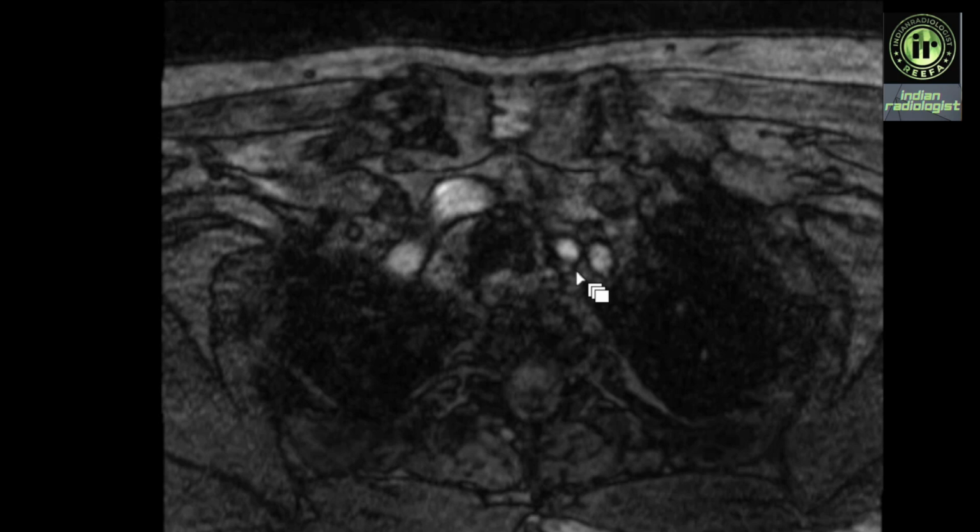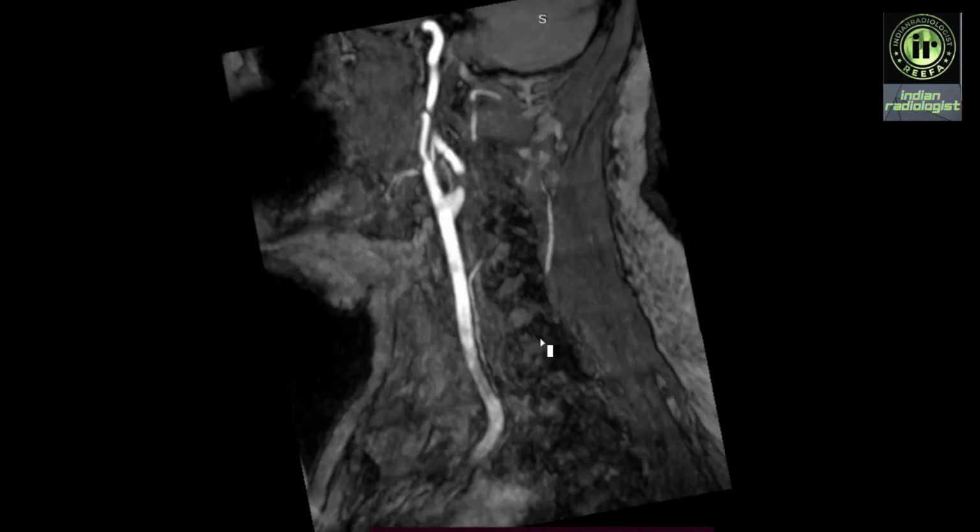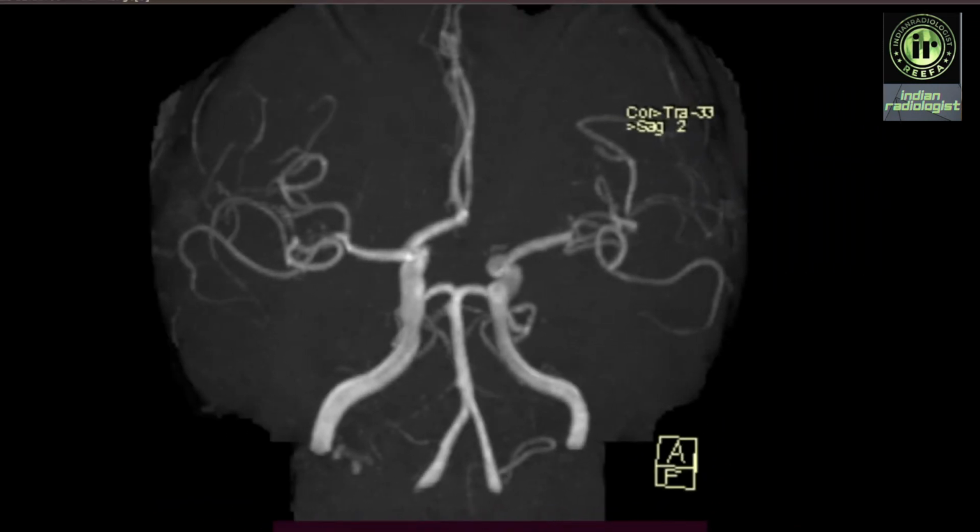Now we shall go to the sagittal images. These are the sagittal neck angiography images, and we can see the left common carotid artery here, and the branch arising posteriorly from the left common carotid artery is the left vertebral artery. So we are tracing the left vertebral artery and we can see that it is hypoplastic. Now we shall have a look at the circle of Willis variant anatomy.